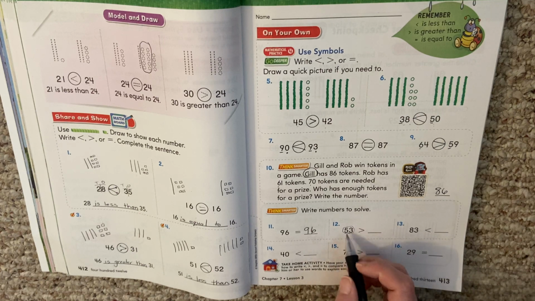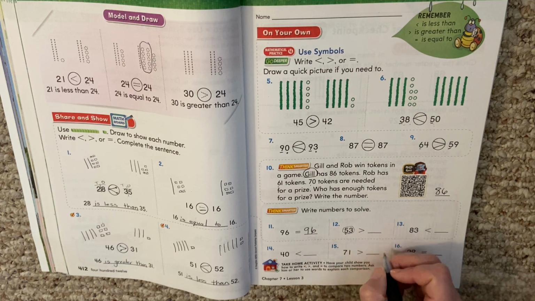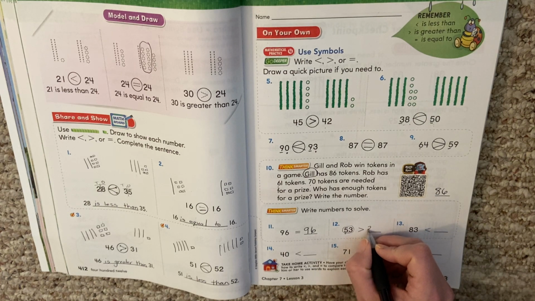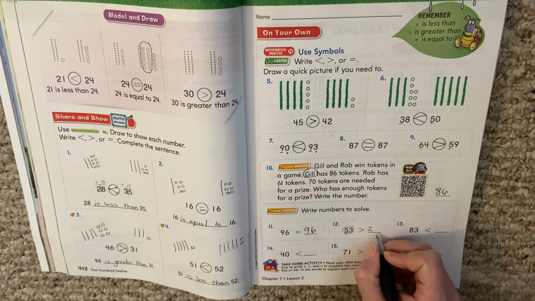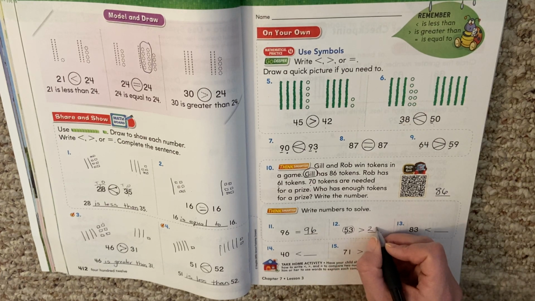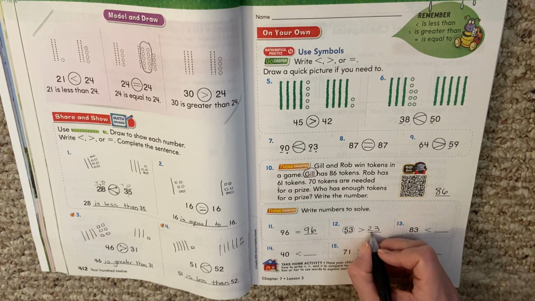So the way that we can do that, we can take away some of the tens. So instead of having 5 tens, what's a number smaller than 5? Yeah, 4 or 3 or 2. So why don't we go with 2 because that's a lot smaller, right? And then it doesn't matter how many ones if we change the 10. Could we leave the 3? We could. So 53 is greater than 23.